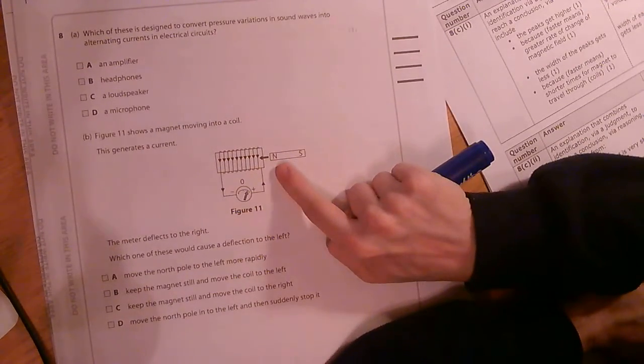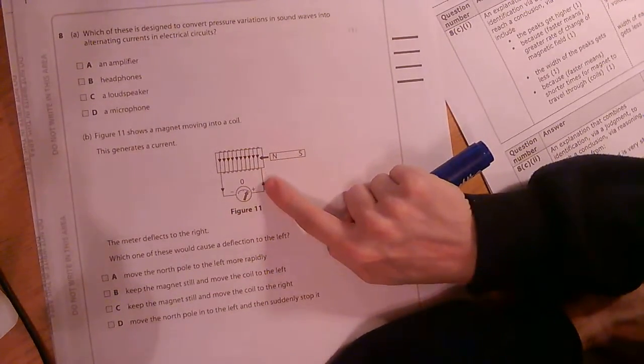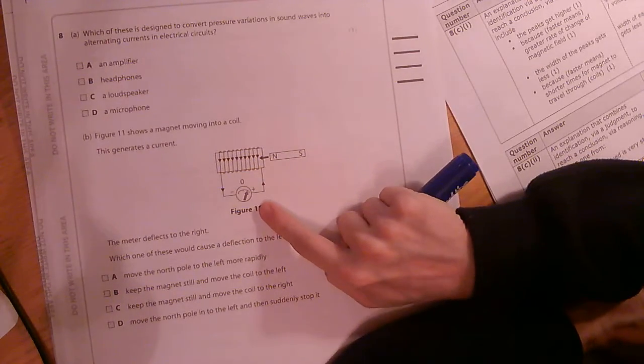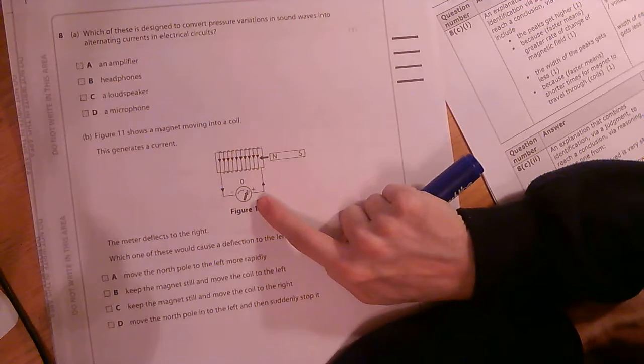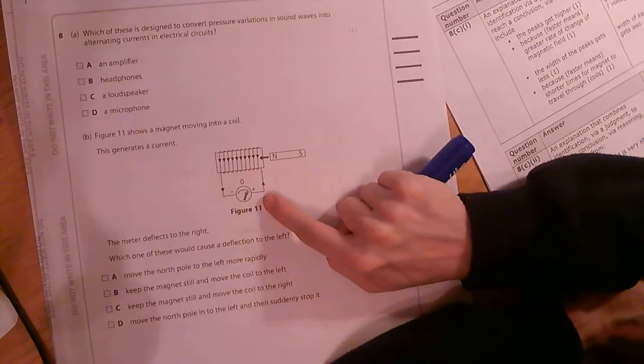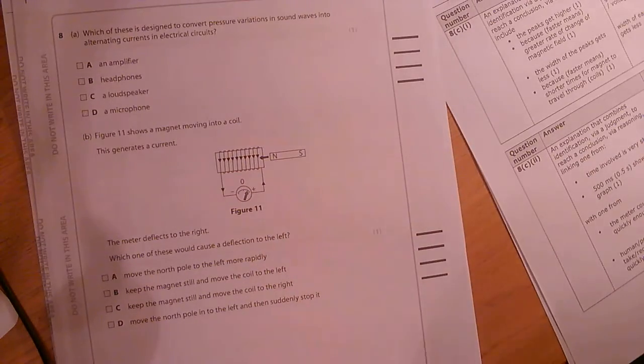We have this magnet for the next part going into the coil. It's going to generate some sort of deflection on the meter. So this is measuring currents in an ammeter here. And we've got to work out what we can do to make the direction of this current reverse. So essentially what we've got to do is reverse the change that's producing this current in the first place.